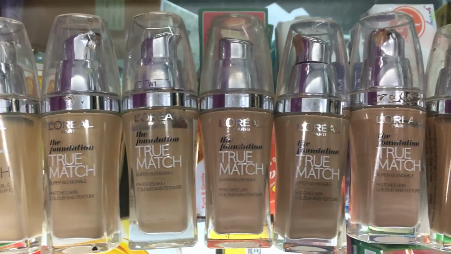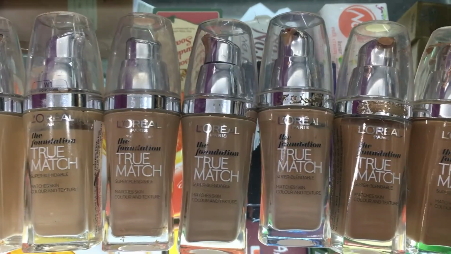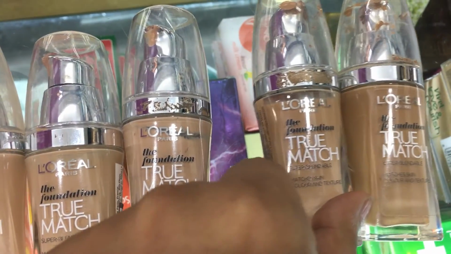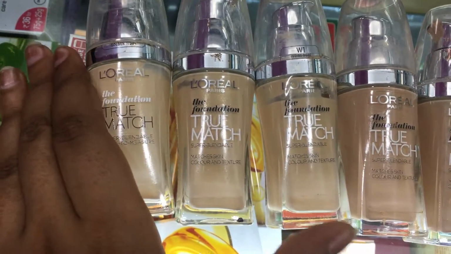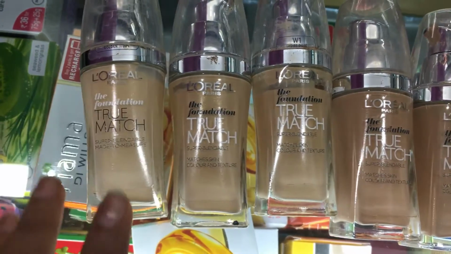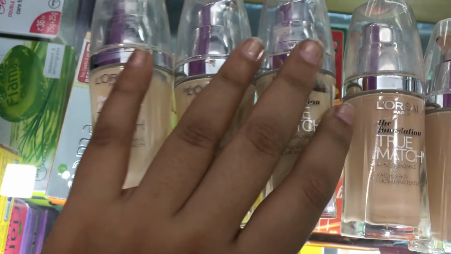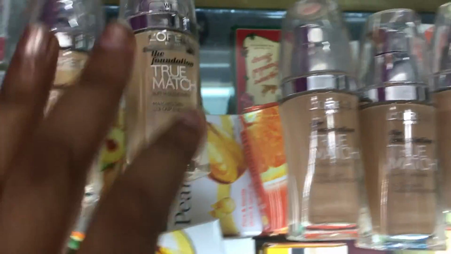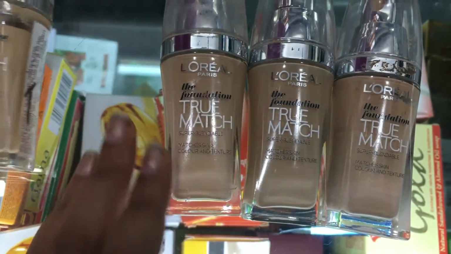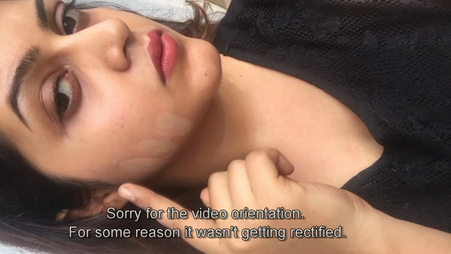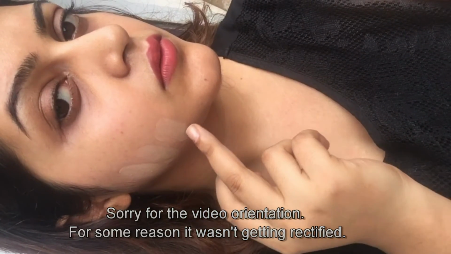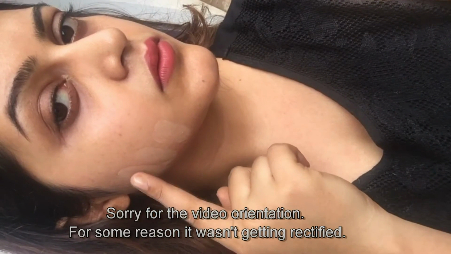So looking at the colors in the foundation, I for sure know that the last two colors and the first three colors are not my match. The first three colors are way too light, whereas the last two colors are way too dark for my skin tone. So now I'm left with just three colors which are probably the closest match to my skin tone. So as you can see here, I have applied those foundations with three shades on my jawline to see which one matches me the best.